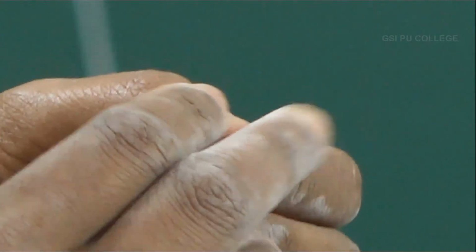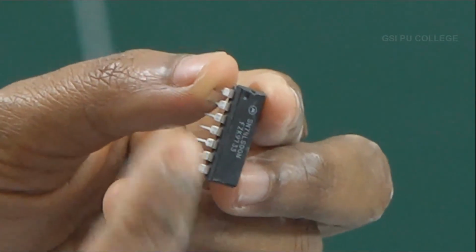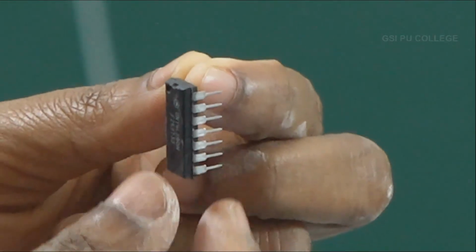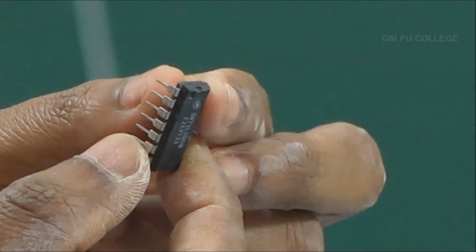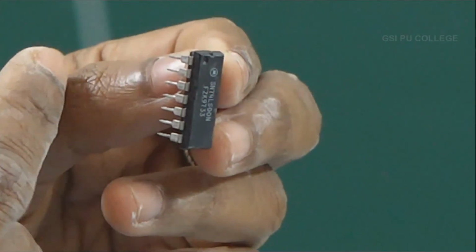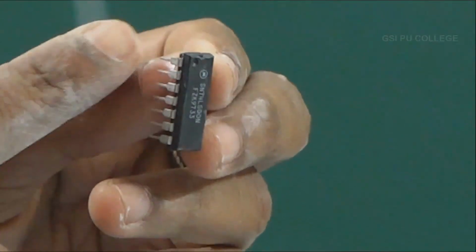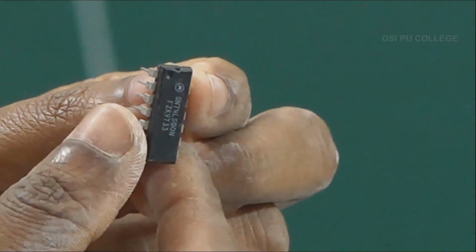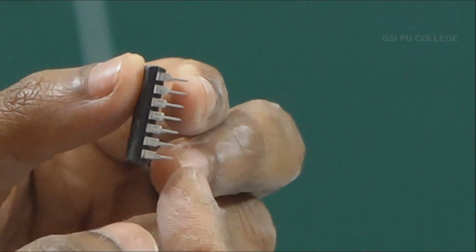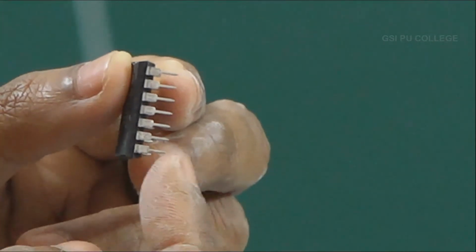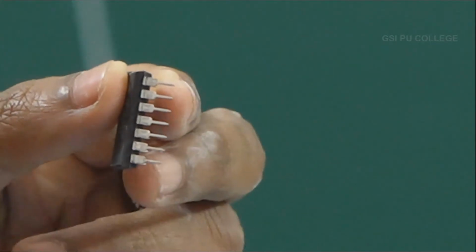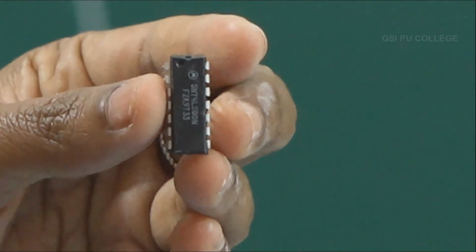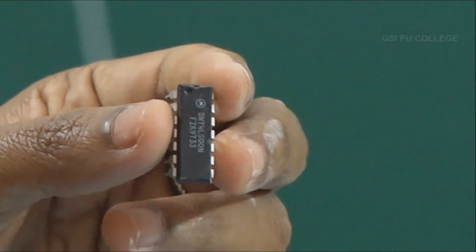of this IC. It is a 14 pin IC. To the left of the notch I will have 7 pins, and to the right of the notch we will have the other 7 pins. While numbering the pins, you have to start from the left of the notch. So it will have pins 1, 2, 3, 4, 5, 6 and 7, and you have to come around in a U shape after 7 pins to the right of the notch. You have to count from the bottom: 8, 9, 10, 11, 12, 13 and 14. So this IC, numbered 7400, we are going to use in today's experiment.